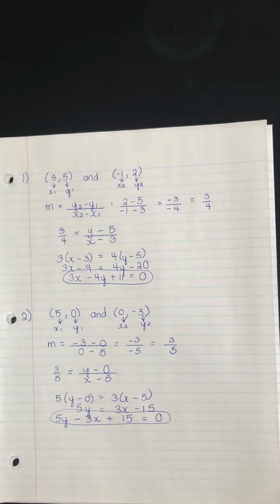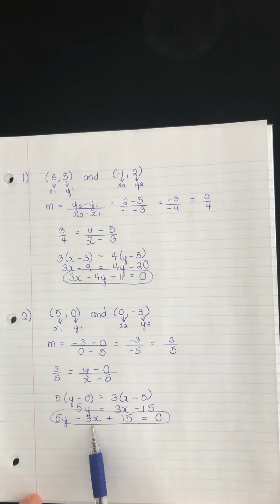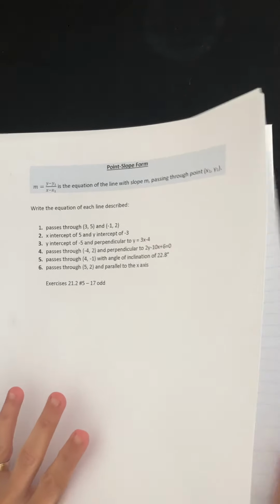And also, it's the same straight line. Remember, if you have all three signs opposite, so negative 5y, positive 3x, negative 15 is 0 would also be correct. Okay, so those two questions both provided us with 2 points on the line. So let's read our third one now.